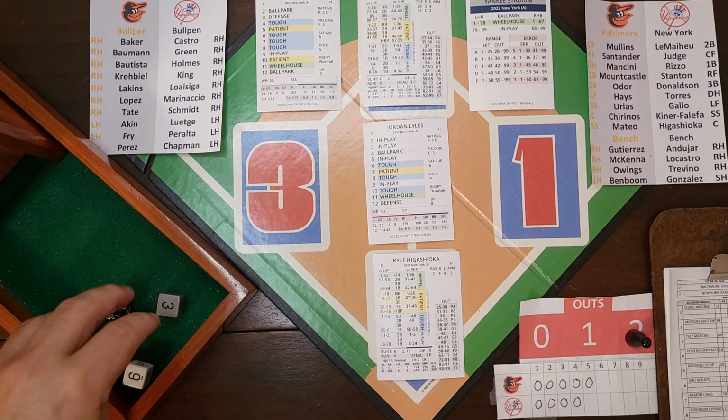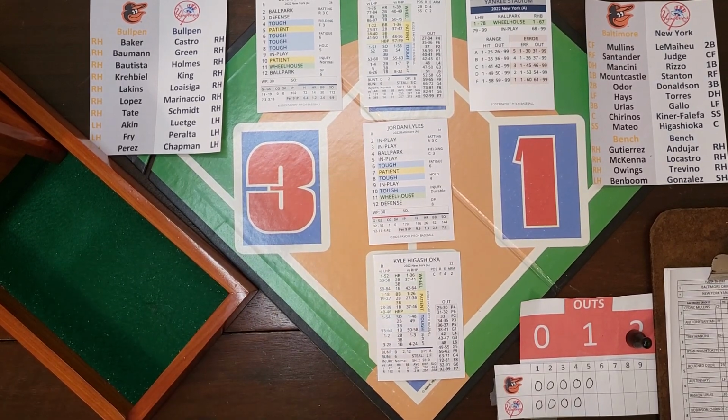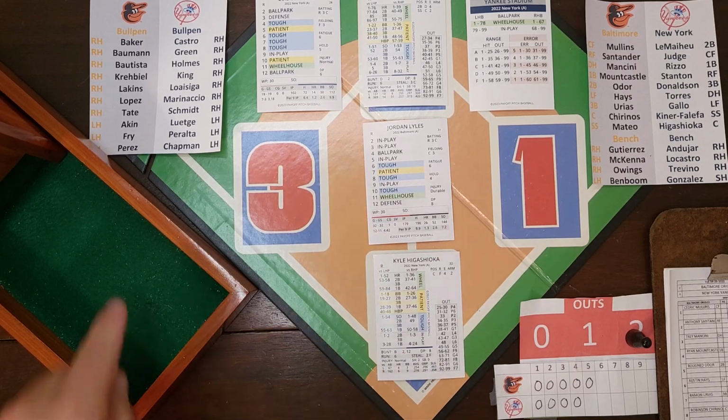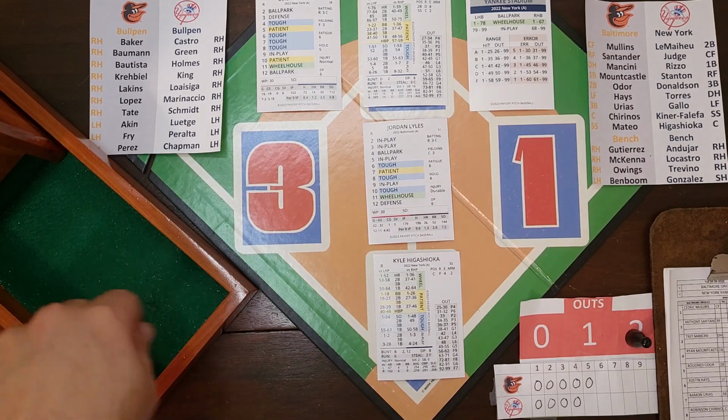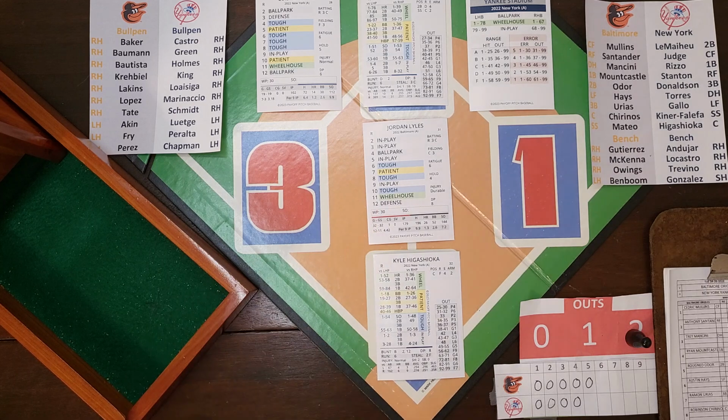And here is Higashioka, and that's something I had to learn when I started learning payoff pitch. Sometimes I'd forget to check these when I get 30s, something in the 30s on the D10s. Sometimes I'd forget to check that wild pitch, so it's a good thing to always keep in the back of your mind. If you roll something in the 30s, check for that wild pitch.